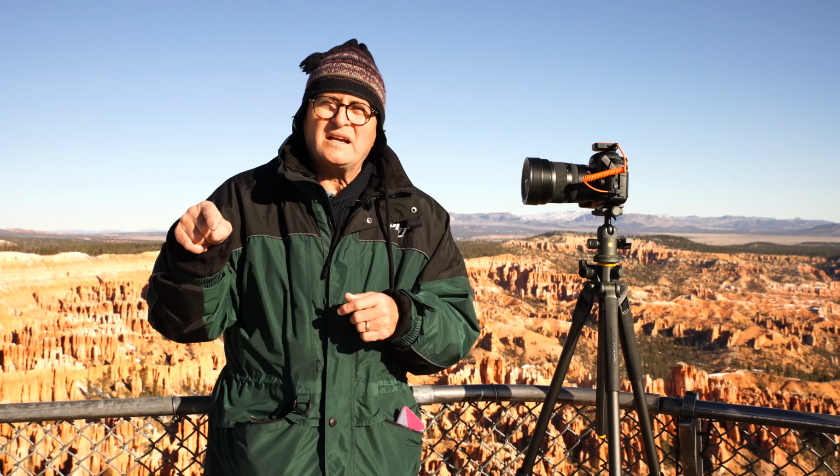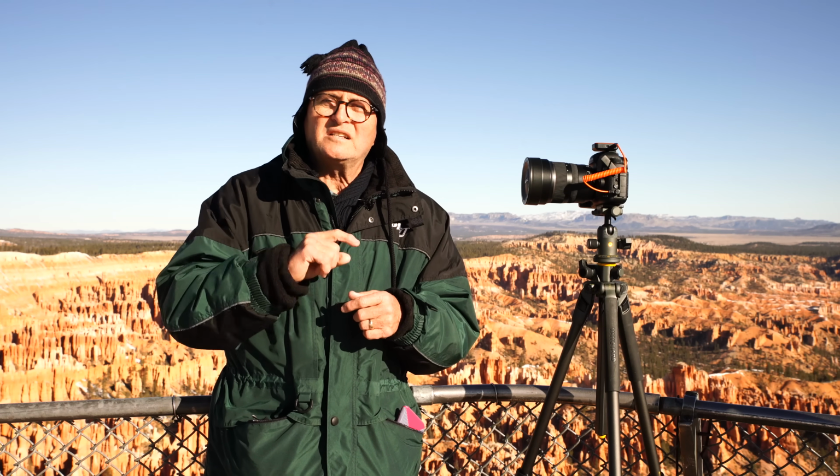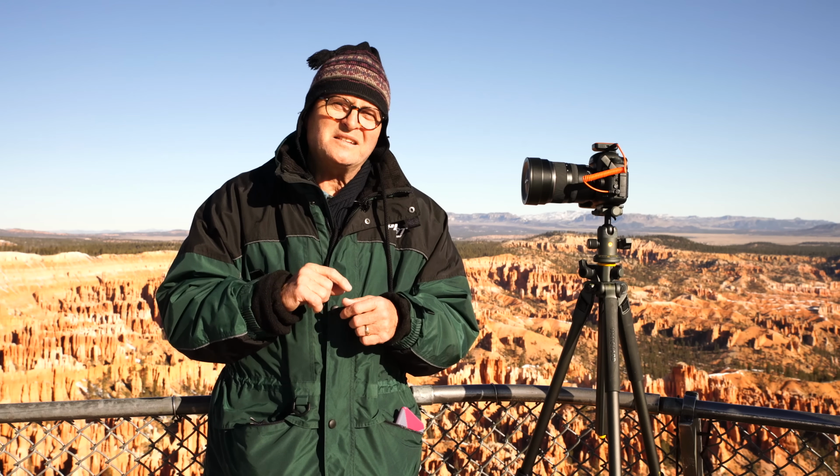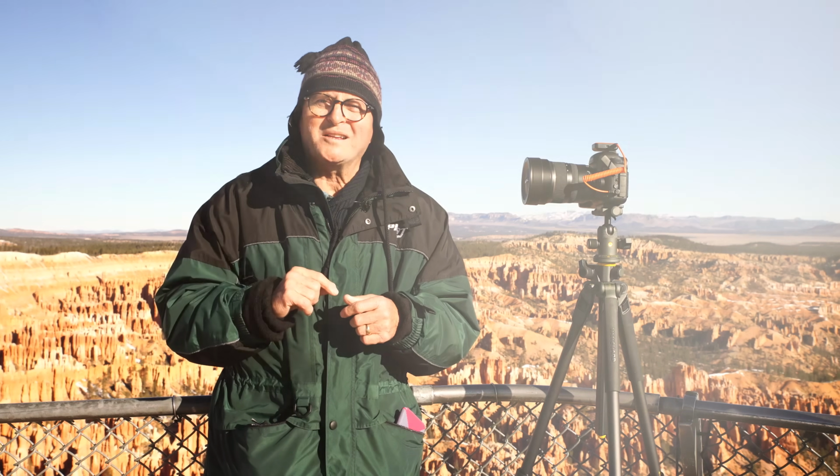Now we're going to take these images back in the studio. We're going to process them and create a time lapse on a timeline and see what we shot today. So let's go through the steps on how to process.